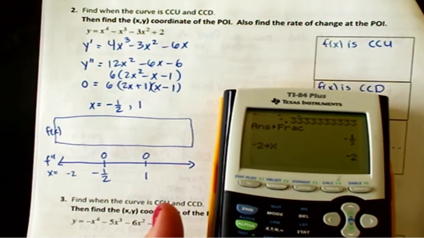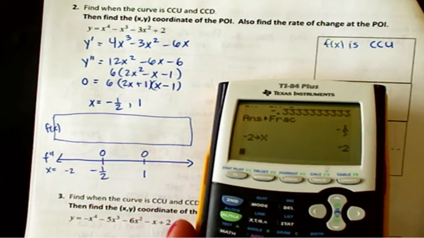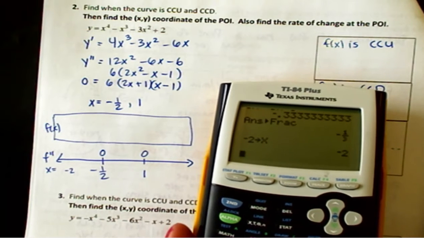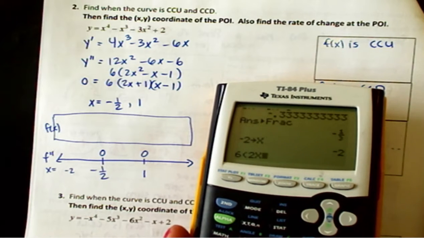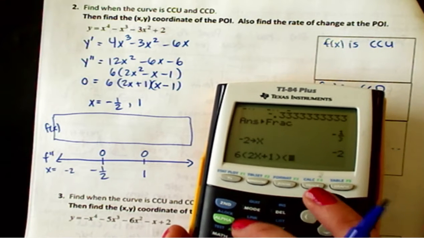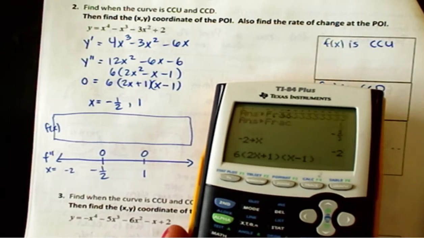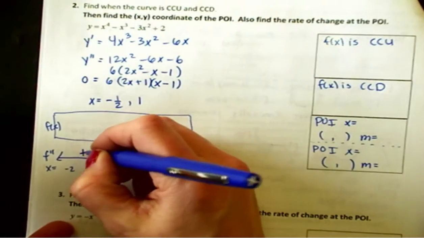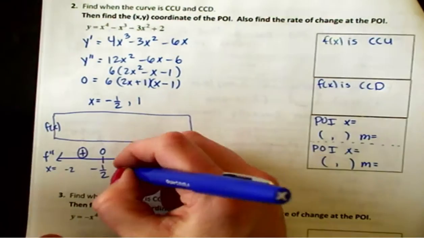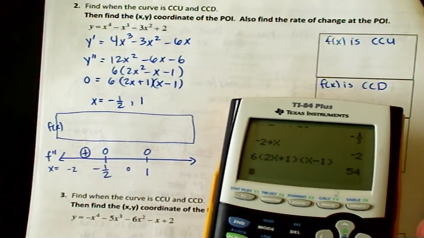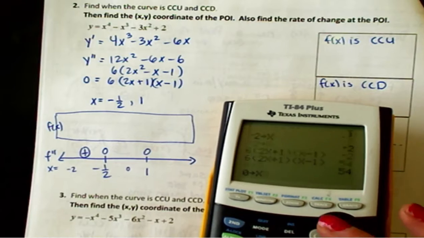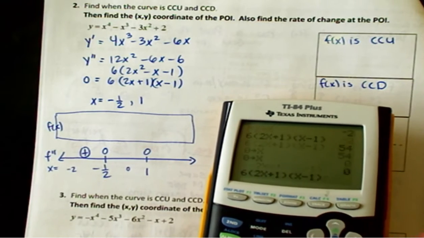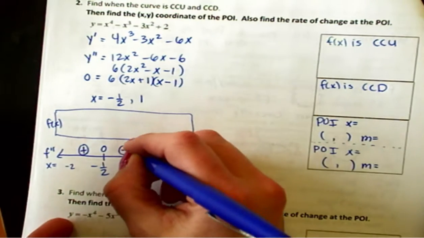Okay? So I'm going to store my x for negative 2, and let's type it in. You can type the factored form, it doesn't matter. 2x plus 1. You can even evaluate by hand. So I get positive. Positive. Okay, so I'm going to try 0. Okay. 0, store for x. I get negative 6, so that's negative.